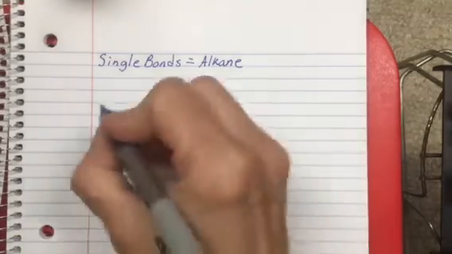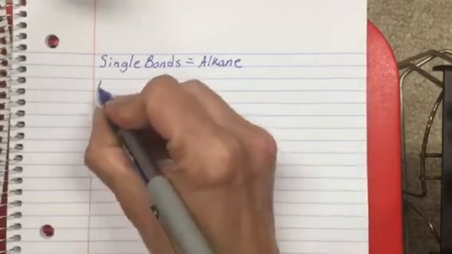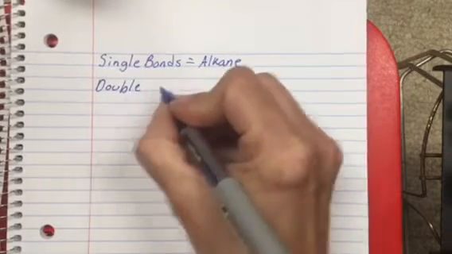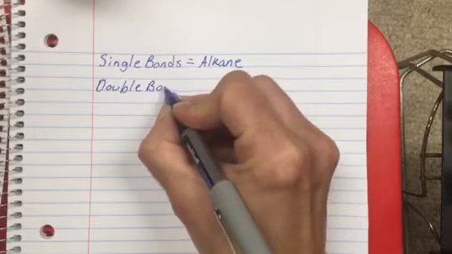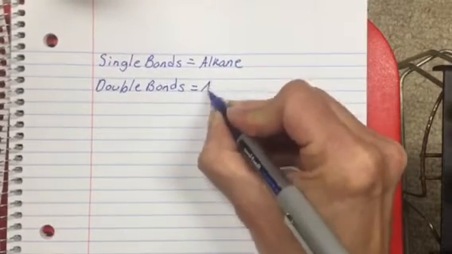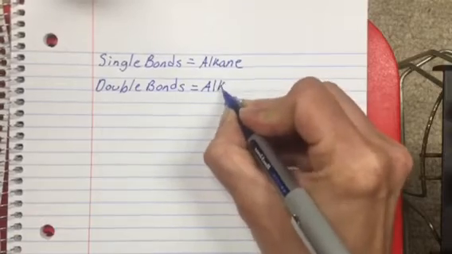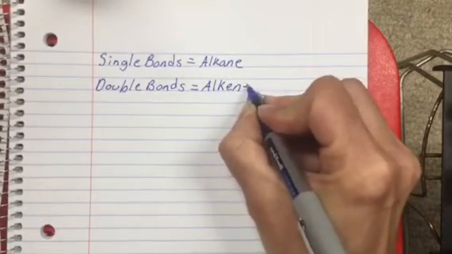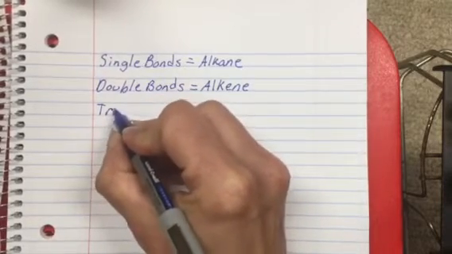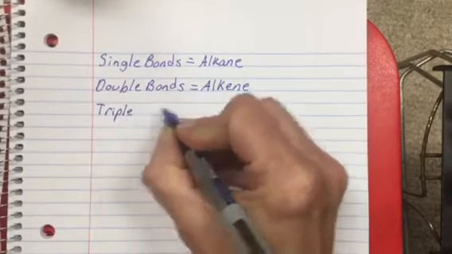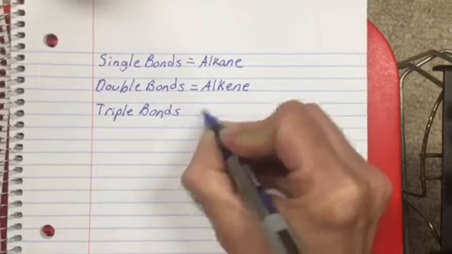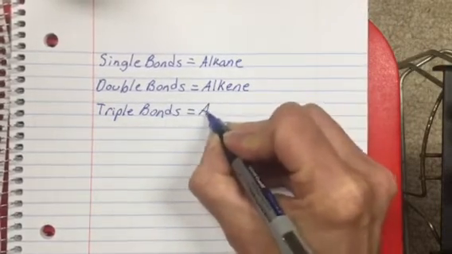Anything that contains double bonds is called an alkene. And anything that contains triple bonds is called an alkyne.